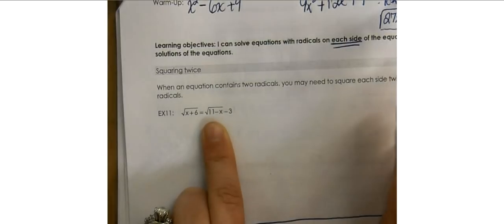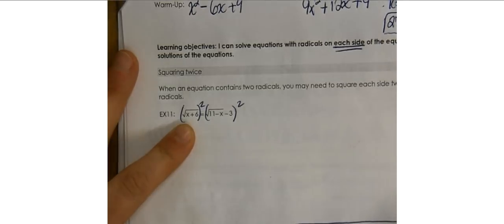So the other side doesn't have that radical being alone, which means that we're going to have to take it to another level. So the first thing I'm going to do is get rid of my radical by squaring both sides. Now, what happens on the left-hand side is that the square will eliminate the square root, leaving me with x plus 6 equals. But on the other side, because I have this minus 3, this is actually going to be a perfect square trinomial. Technically, what this means is the square root of 11 minus x minus 3 times itself twice.